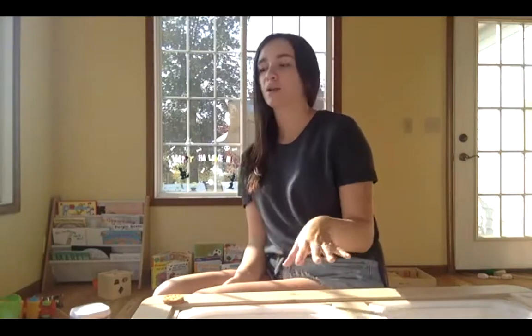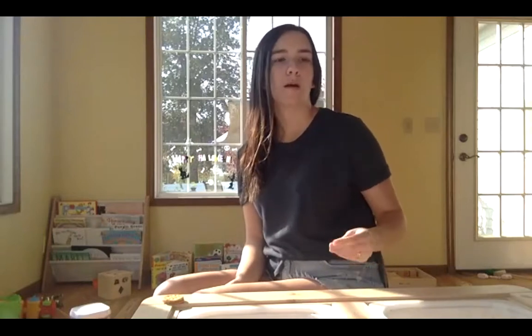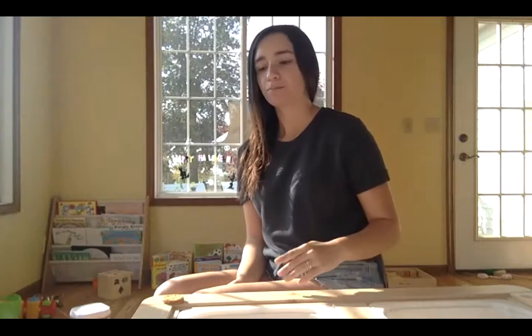So I've been super passionate about sensory bins. I had my oldest 3 years ago, and I learned about them through her doctor. We do different ones all the time. We switch them out usually like once a week.